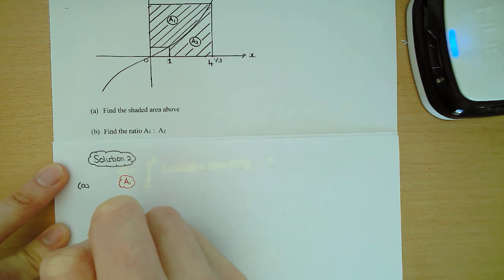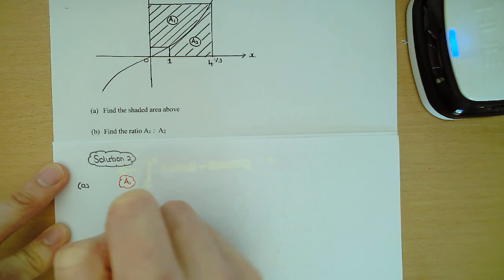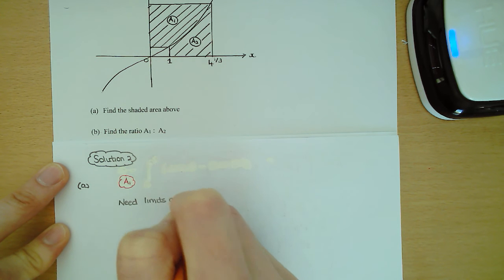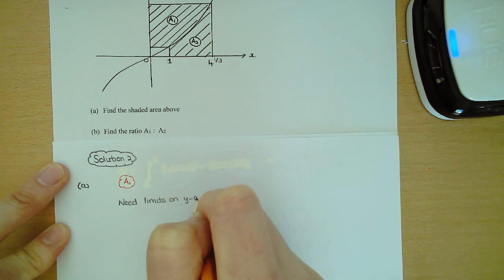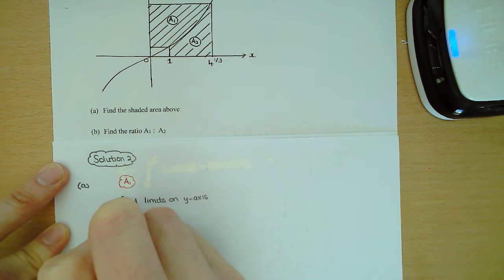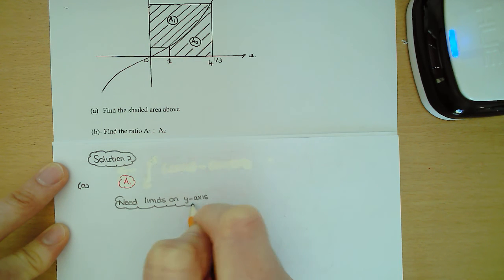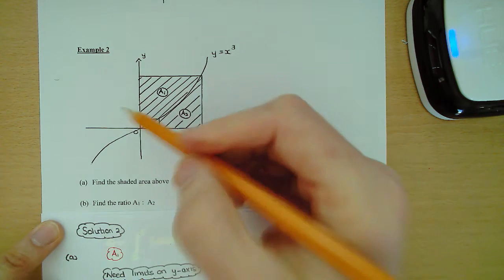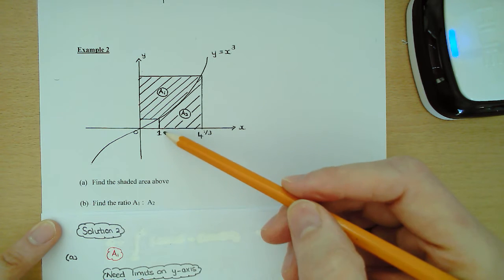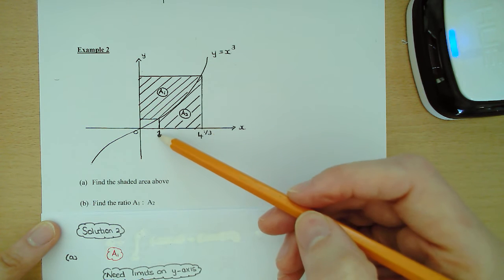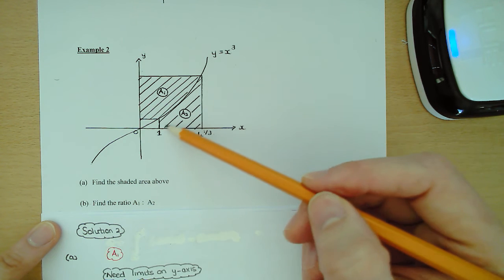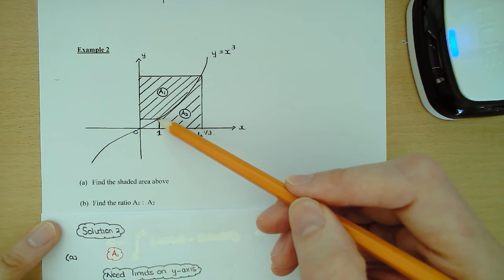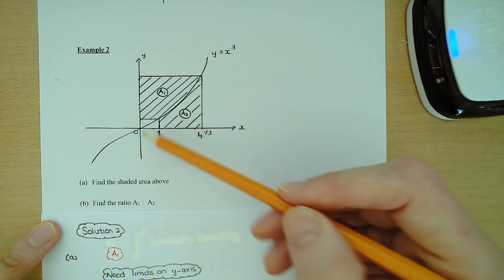So we need the y limits, or limits on the y-axis. Now, in order to get those y limits, what we're going to have to do is take these x values down here and sub each of them into the curve. Because if you sub 1 here into the curve, then you'll be able to work out the y coordinate of this point, which will correspond to this y limit.